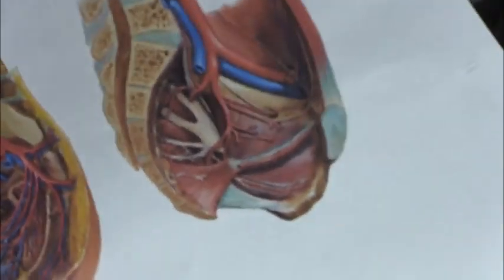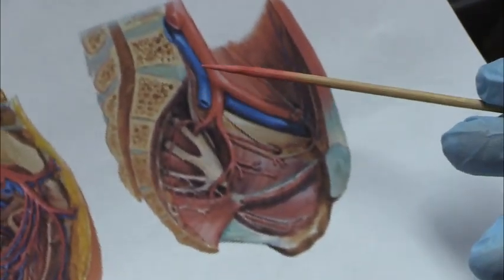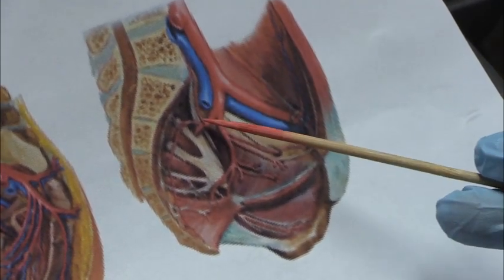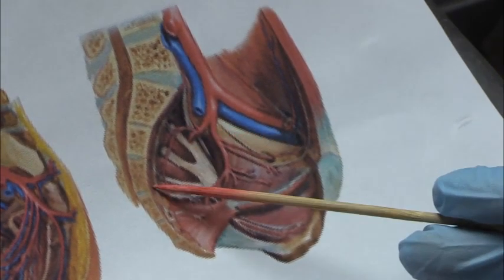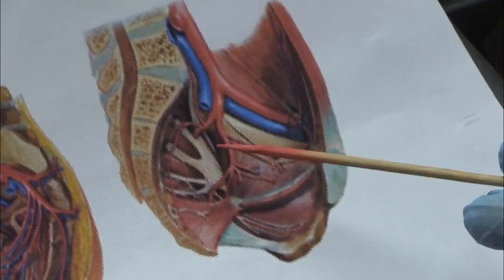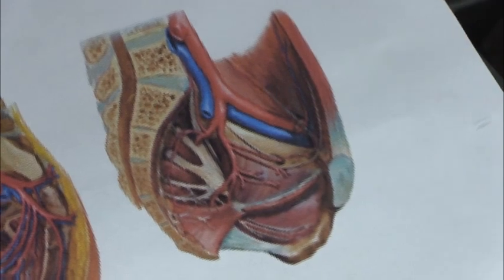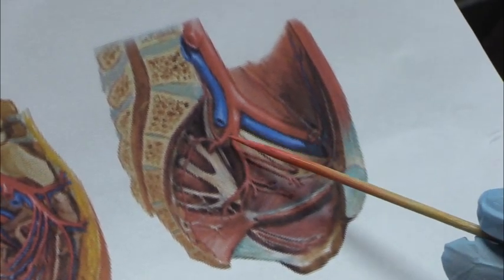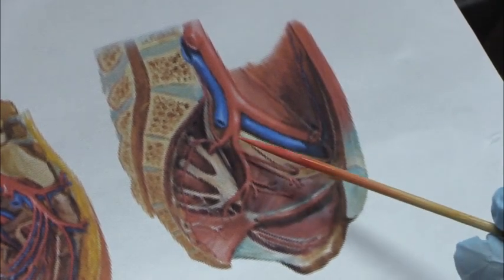Alright, so how do you remember them? Iliolumbar, lateral sacral, and superior gluteal. So I call them ISS, International Space Station. Right? Iliolumbar is a very important artery.